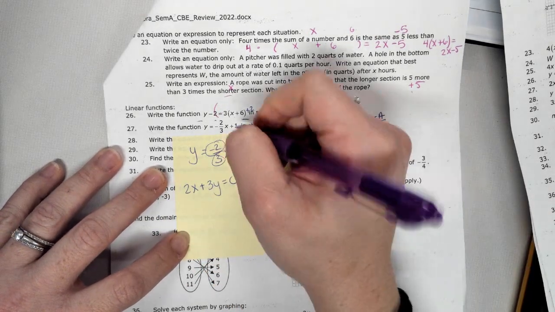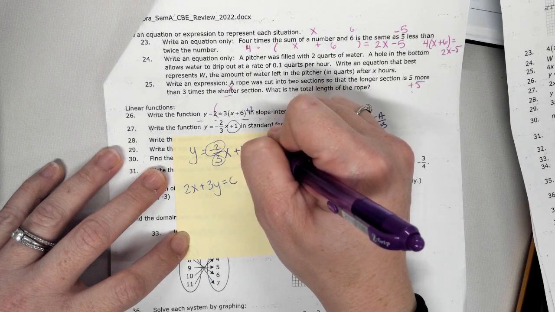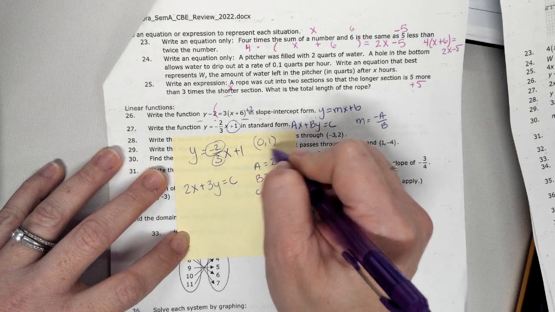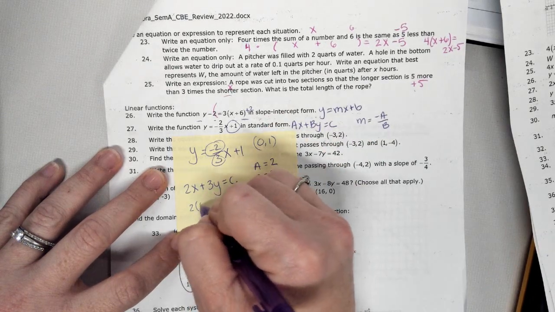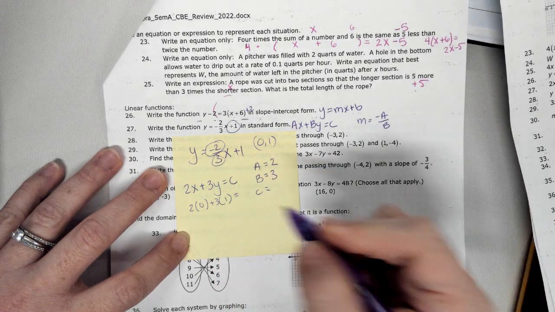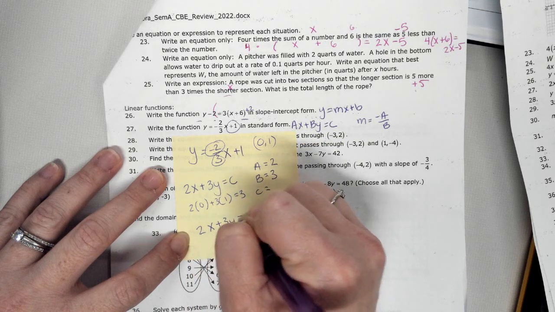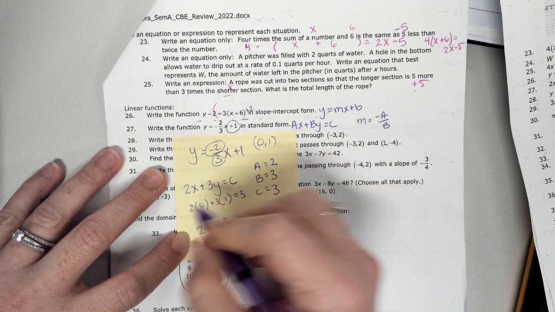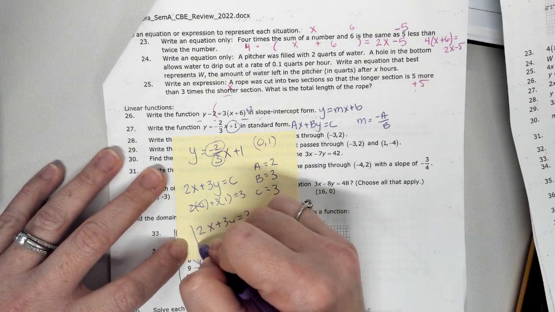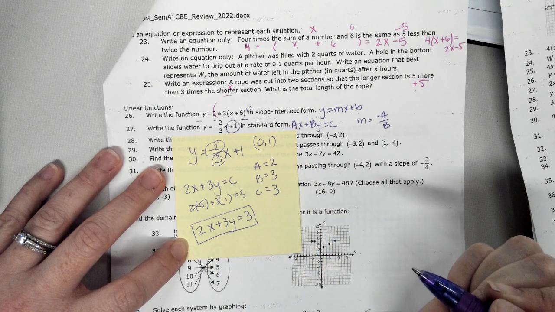Well, we know that this is my y-intercept. Y-intercept is written with x is 0, so 0, 1, and we could plug that in there. So 2 times 0 plus 3 times 1, and that gives me 3. So this is 2x plus 3y equals 3. Because this is 0, 3 times 1 is 3. So there's my answer. Okay.